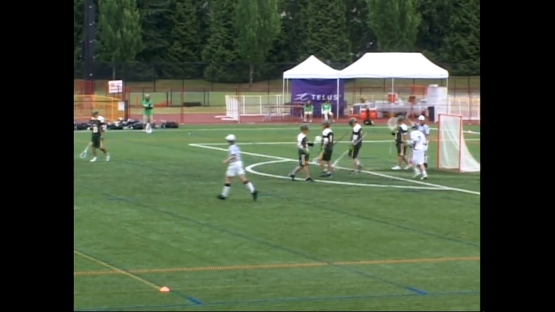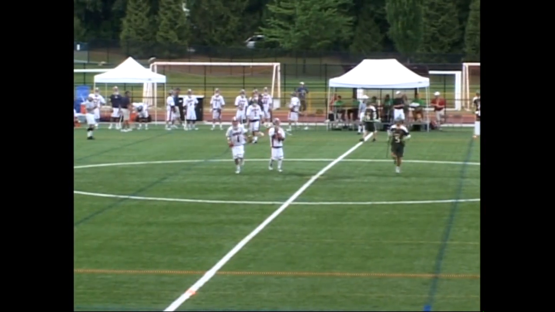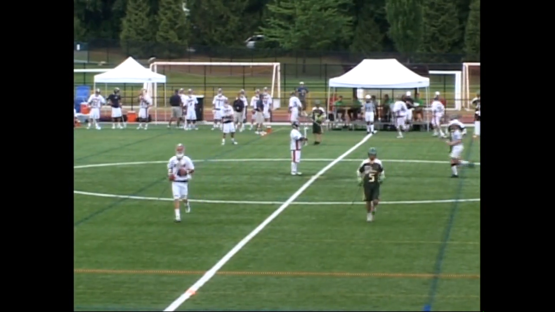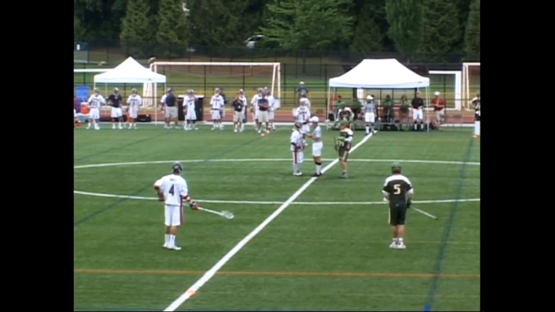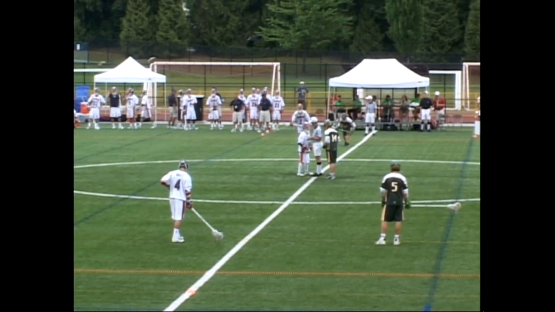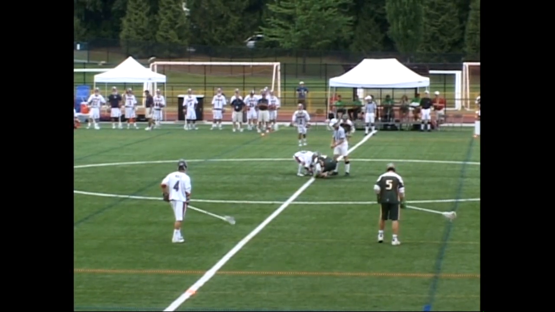McBride and Gibbons working the two-man game from behind the net. Didn't work the first time, but it worked the second time, and he was wide open for the shot and goal. Three unanswered goals by Team USA. They lead now 7-3. This game's just been back and forth. 4 in a row by Team USA, then 3 in a row by the Australians, and now 3 in a row again by Team USA.